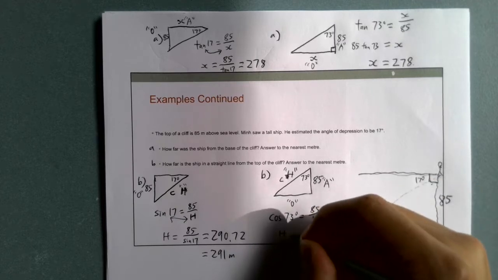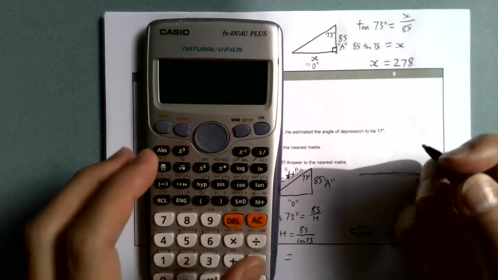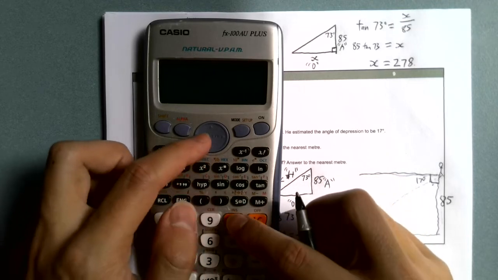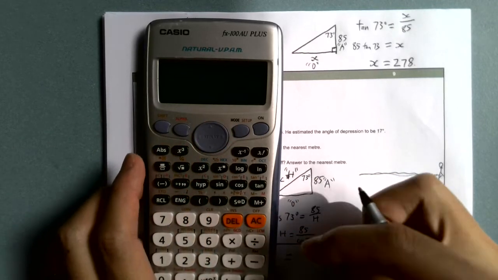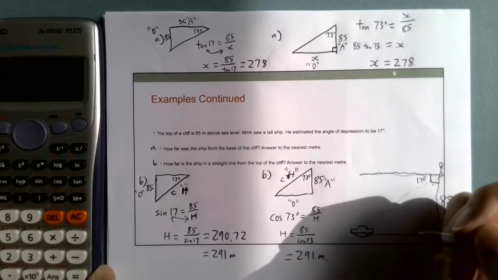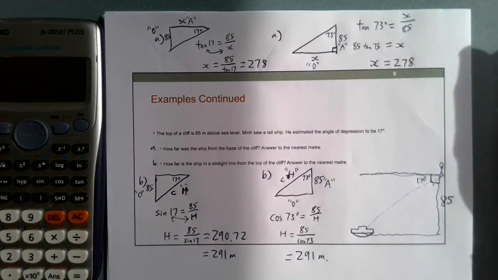We do the same trick where we swap the h and the cos 73. And then if we type that into our calculator, we end up with 291 as well, which shows us that there's two different methods to get the same answer.